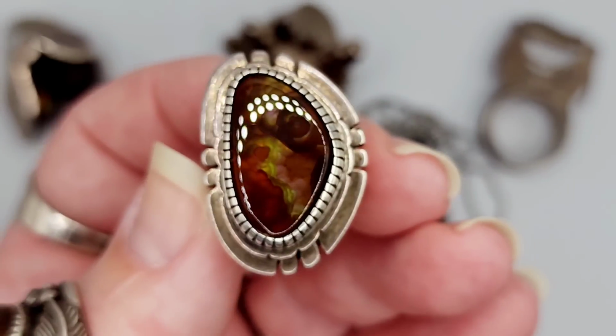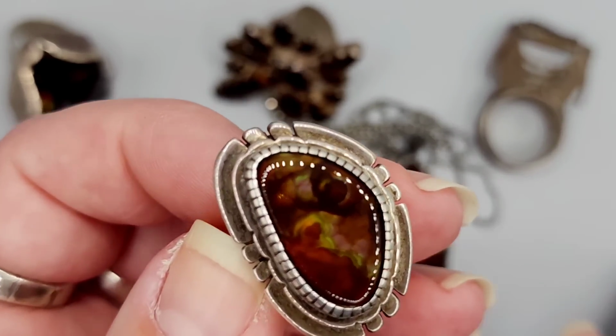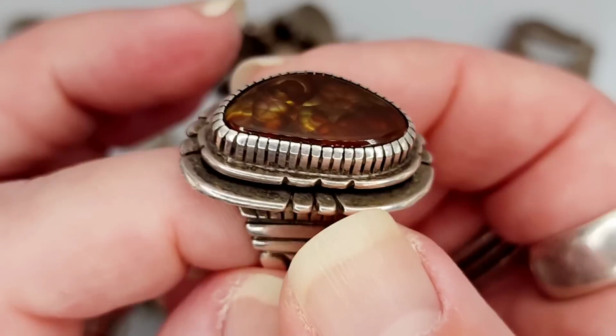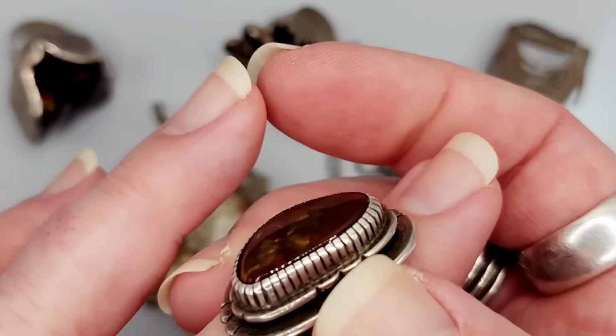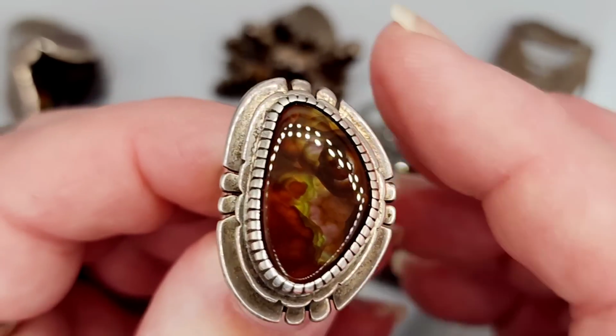That's what started the love affair for this amazing gemstone. I will leave my light on because we're going to need it in a little while. But the mounting and the stone, how beautifully that came out. And I wore that to high school. I wore that a lot. So that's what started the love affair with fire agate.